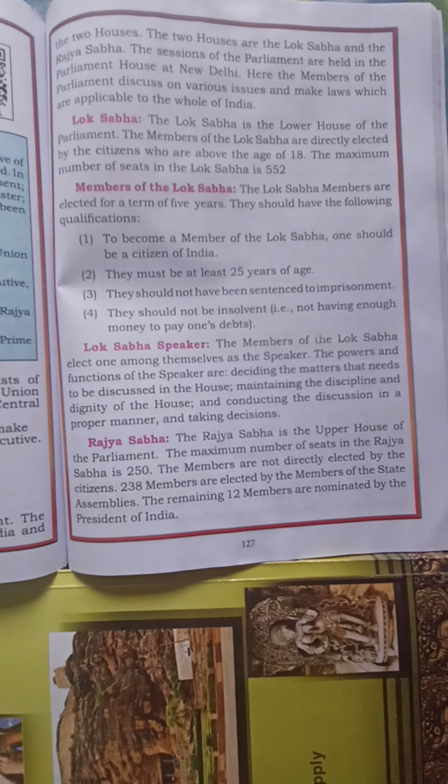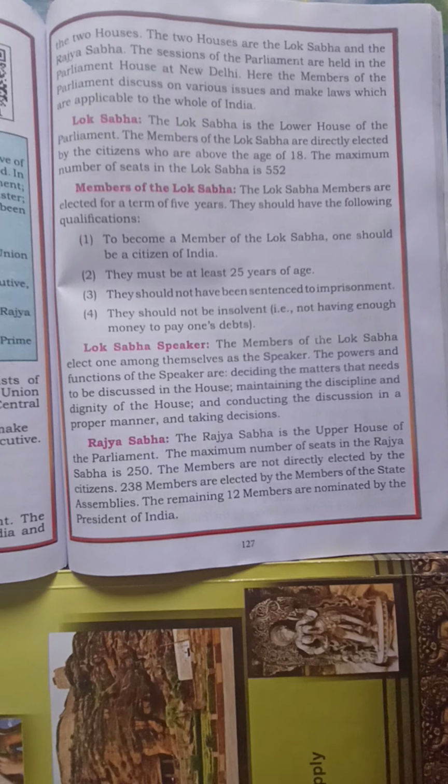So the Lok Sabha members are elected for how many years? For 5 years. If they are elected, they can rule for 5 years and they should have the following qualifications. In order to become a member of Lok Sabha, there are 4 qualifications.